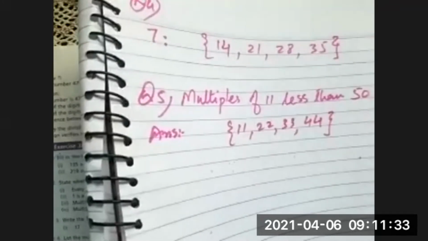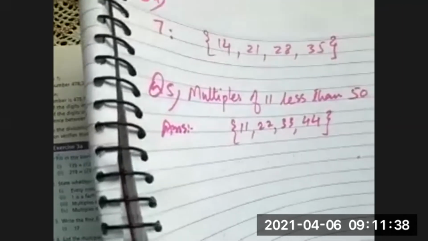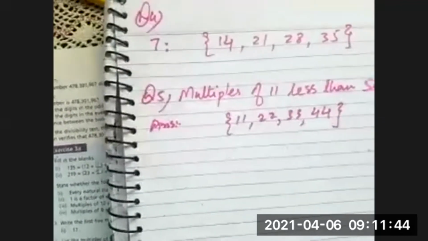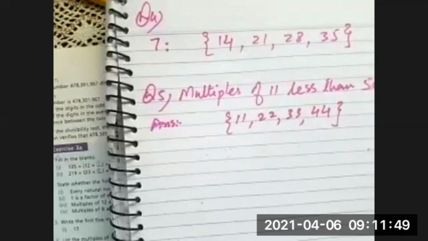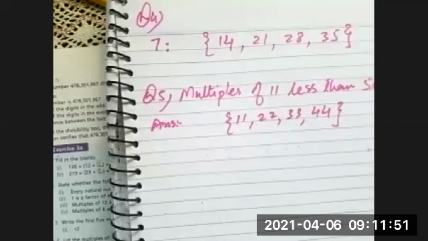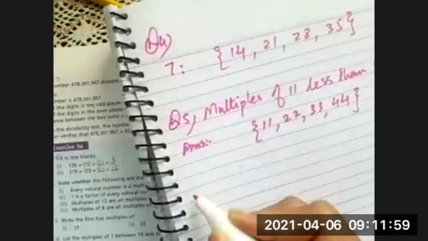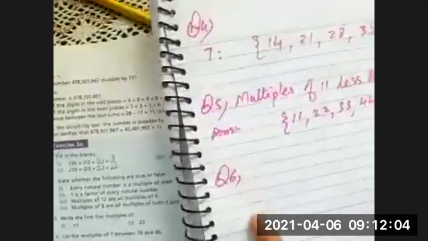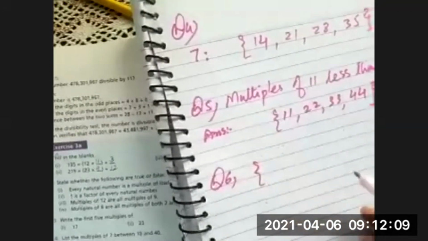Question number 6. List all the numbers less than 50 which are multiples of 2 and 3 both. So you have to write down the multiples of 6, because when you combine the multiples of 2 and 3, the only table you get is the table of 6, which are common multiples of 2 and 3. So write down these numbers.